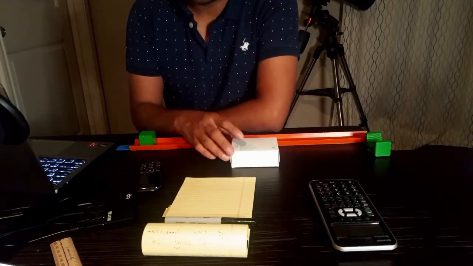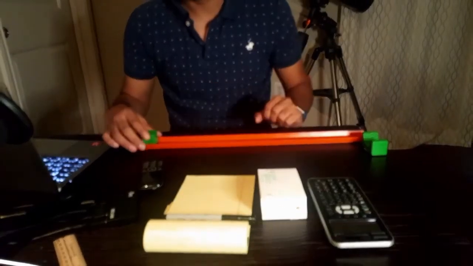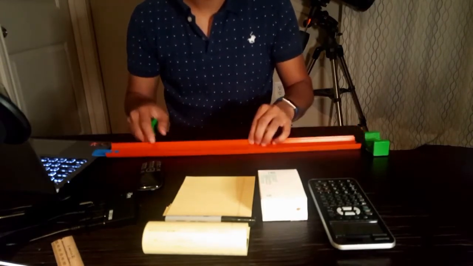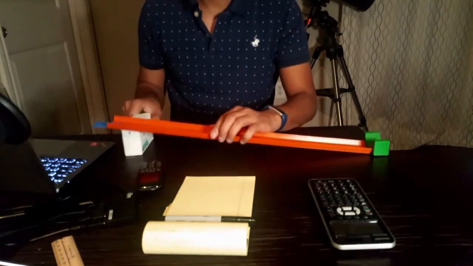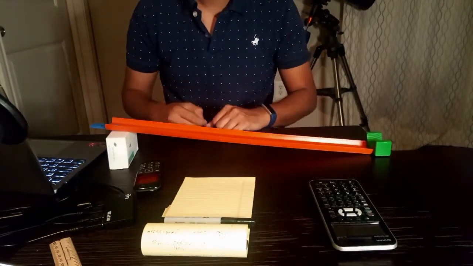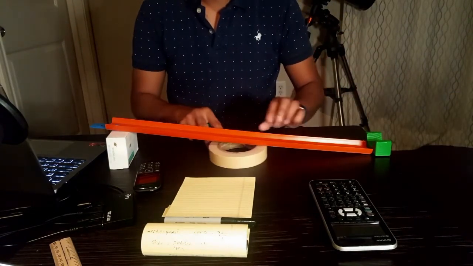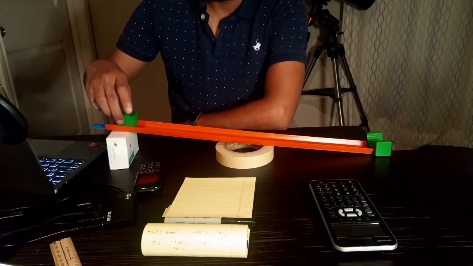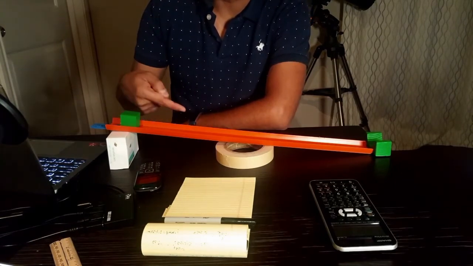Now, static friction we could see on this block, on this track here. Right now the block stays at rest, even though we know there is gravity pulling it down.